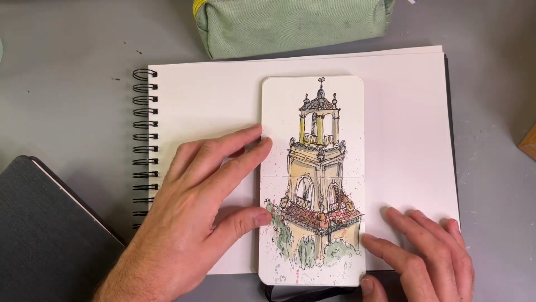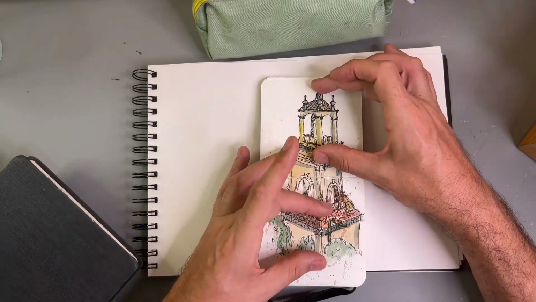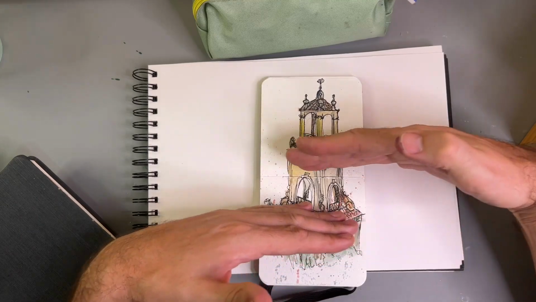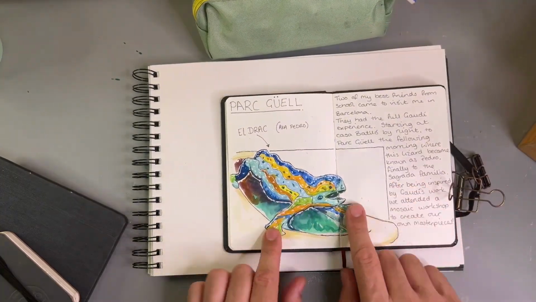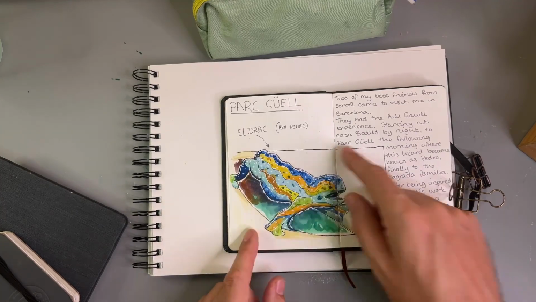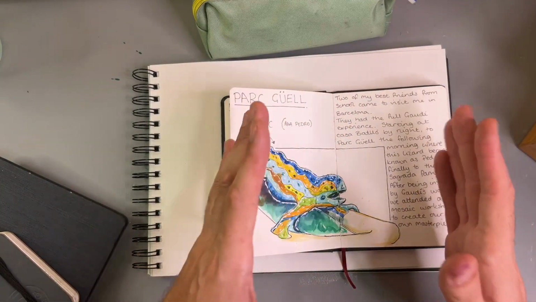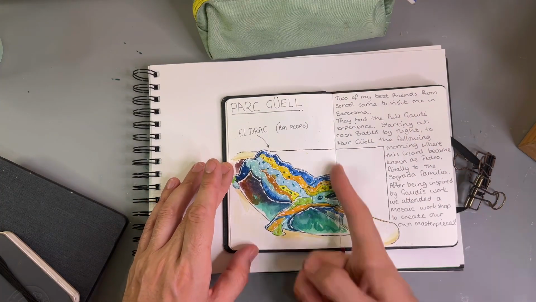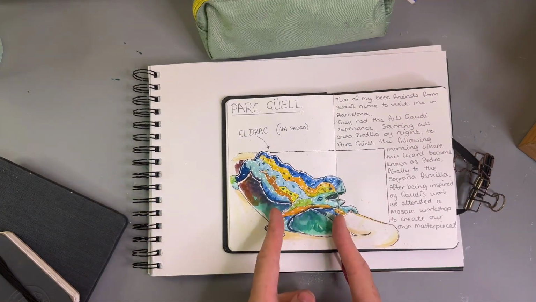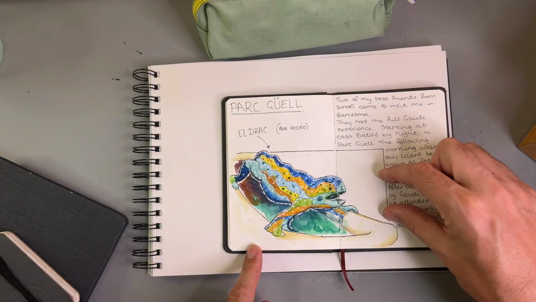This was a 15-minute sketch I did a while ago. Look at how my thirds are. Here are my third lines, and here are my third lines. El Drac, this is in Park Güell. I didn't use the page as my thirds, but here is my sketching area, let's say. This line kind of represents a third. There's another third here, and then the two third lines go across here.